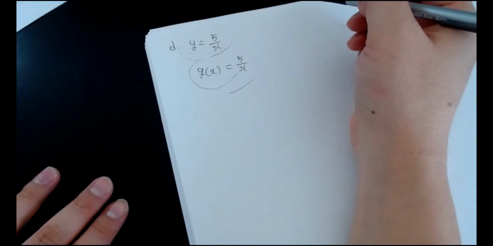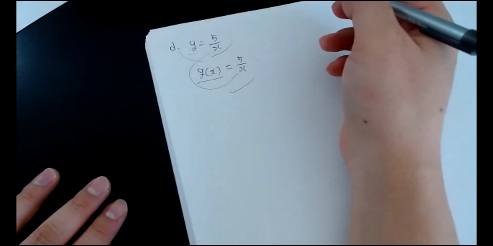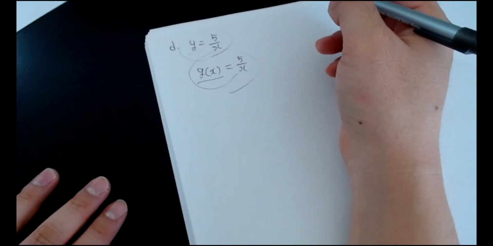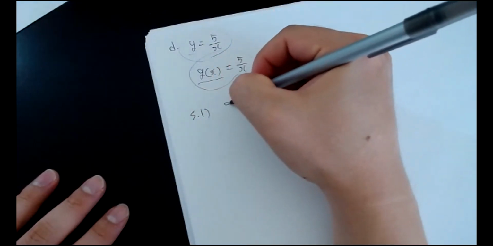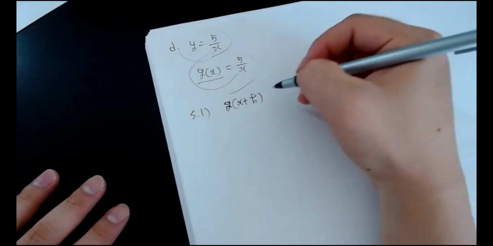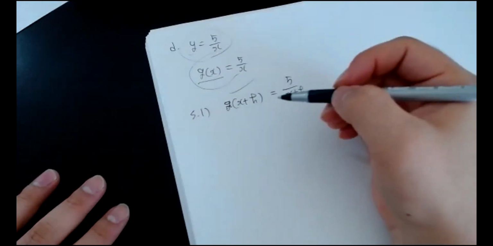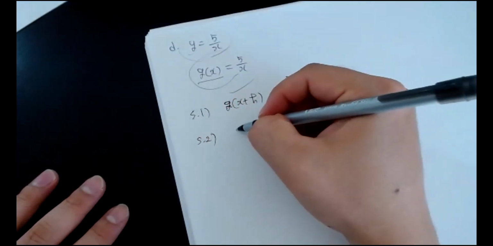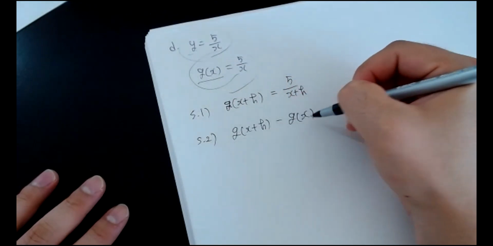If somebody asks you what g of x is, you may say the variable y. Step one, find g of x plus h, which is 5 over x plus h. And then step two, we find g of x plus h minus g of x.